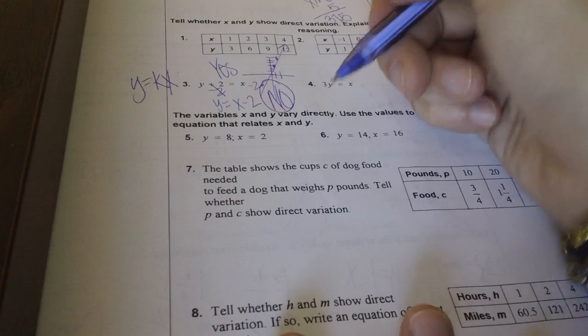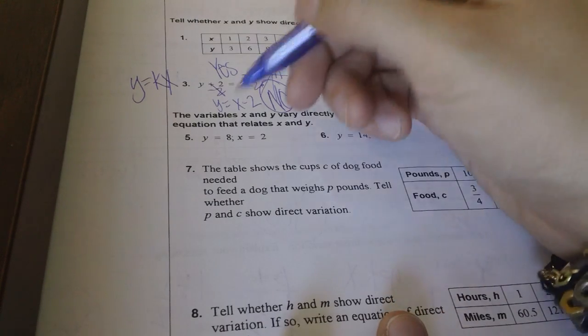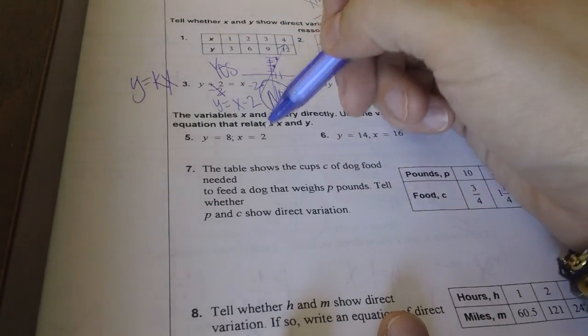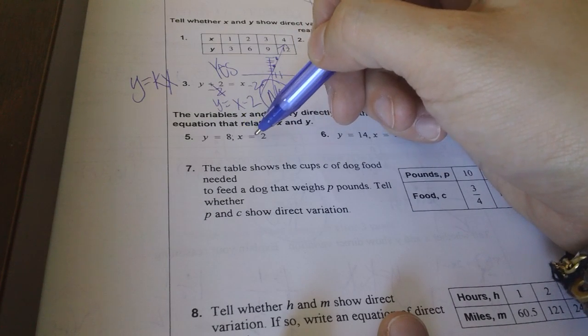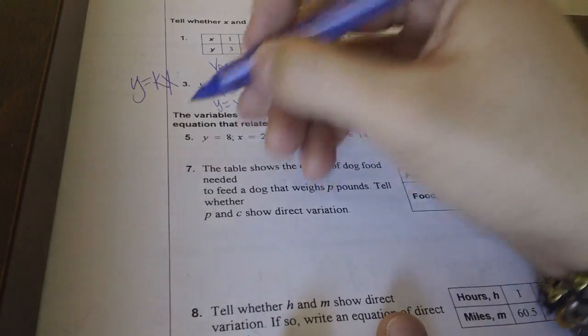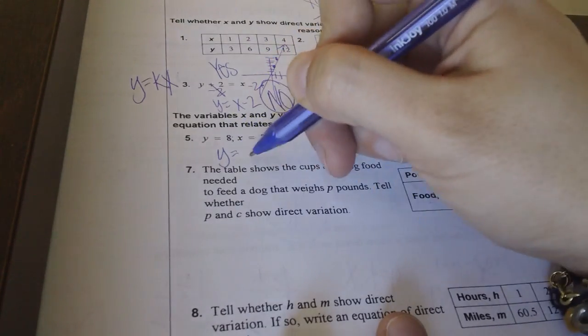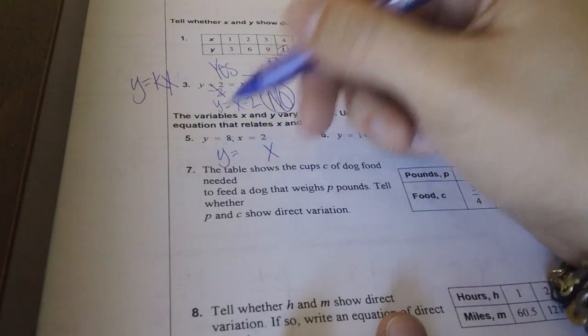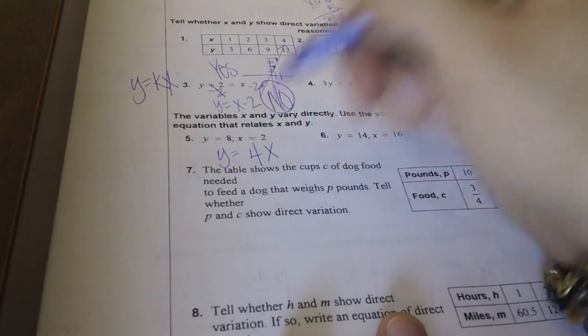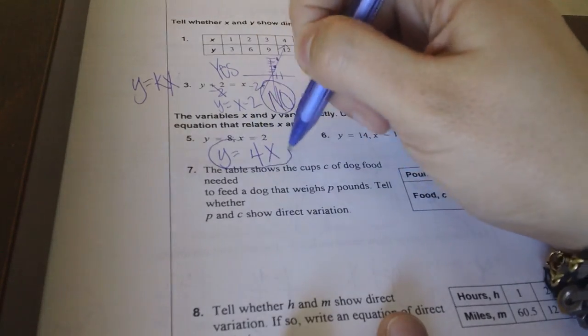Okay, this next problem is difficult, but we can kind of figure it out in our heads. What times x gives us y? y equals something times x. So 2 times what makes 8? Well, that would be 4. So y equals 4x.